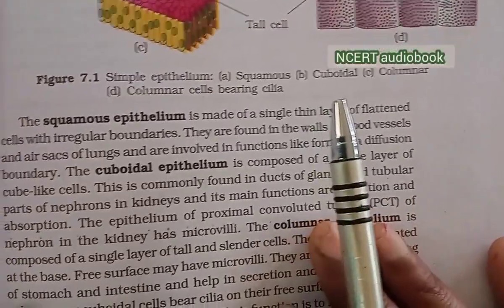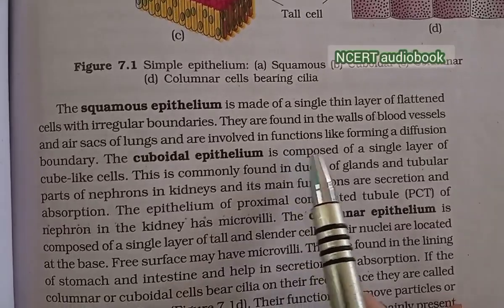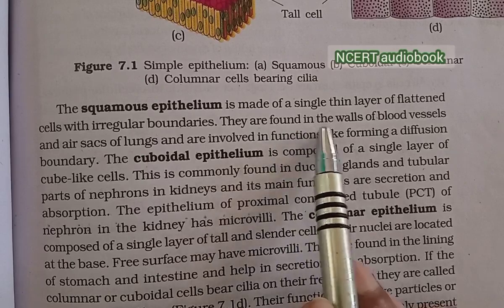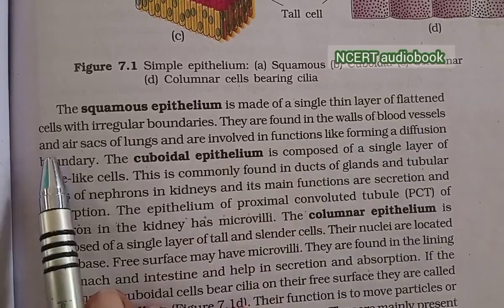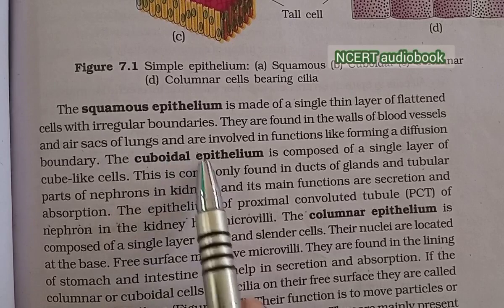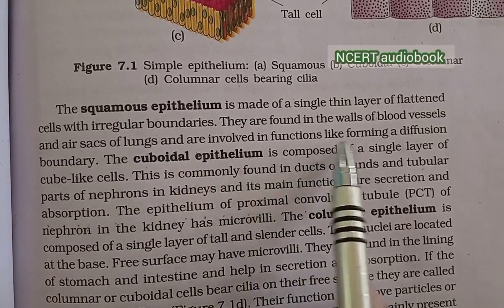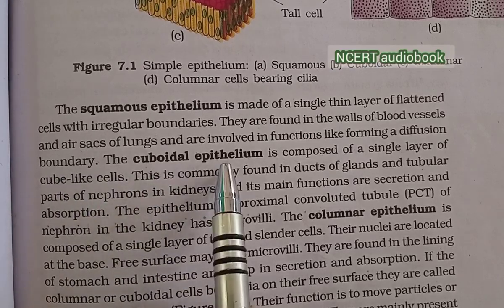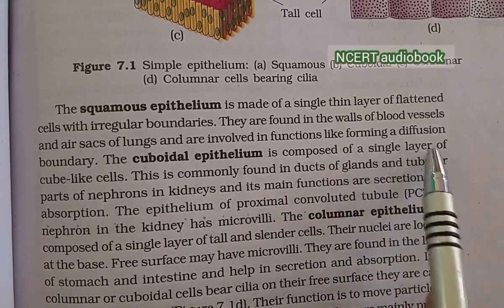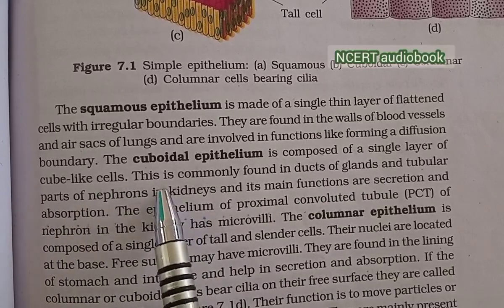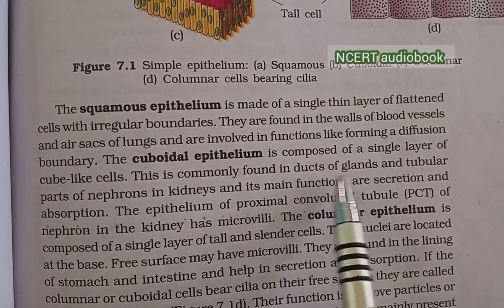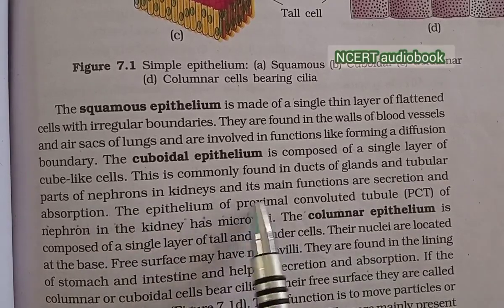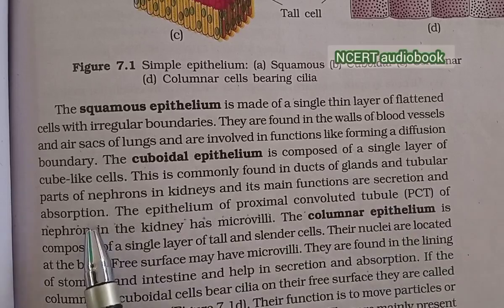The squamous epithelium is made up of a single thin layer of flattened cells with irregular boundaries. They are found in the walls of blood vessels and air sacs of lungs and are involved in functions like forming a diffusion boundary. The cuboidal epithelium is composed of a single layer of cube-like cells. This is commonly found in ducts of glands and tubular parts of the nephron in kidneys, and its functions are secretion and absorption.